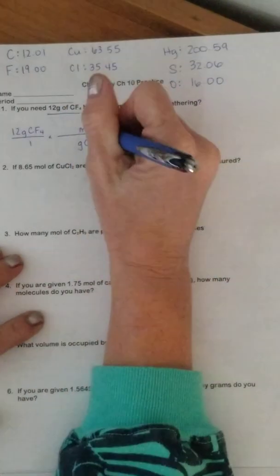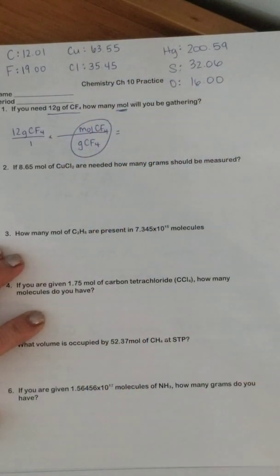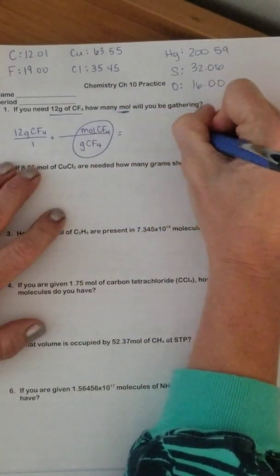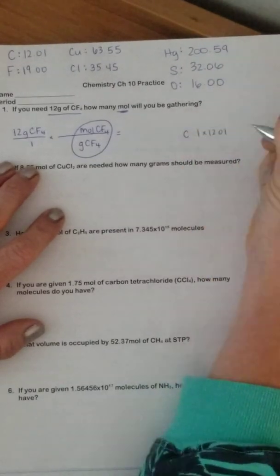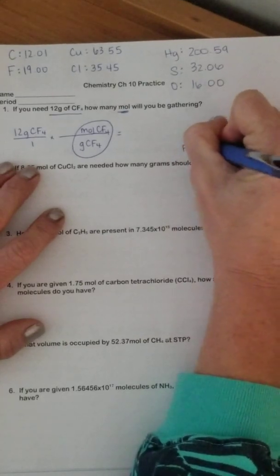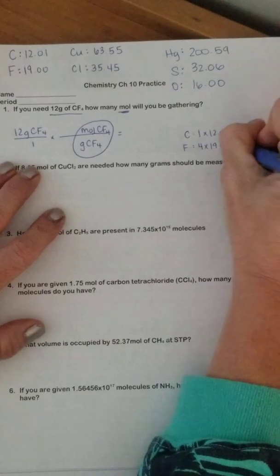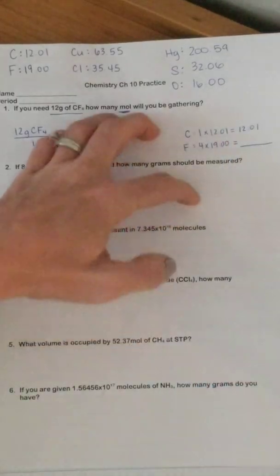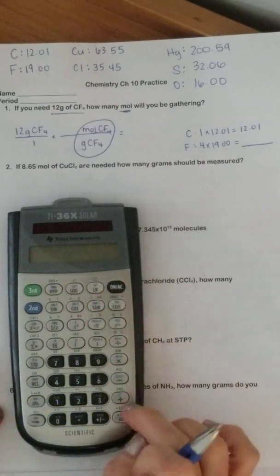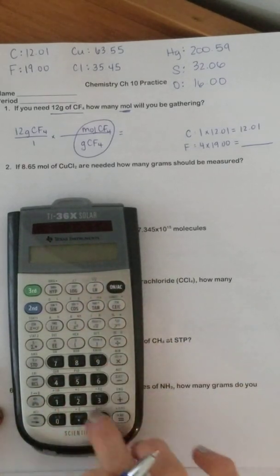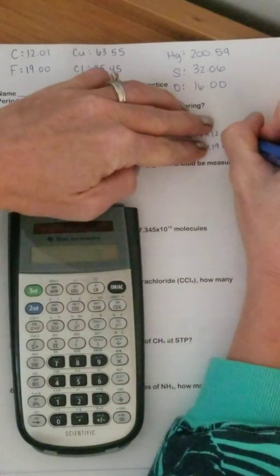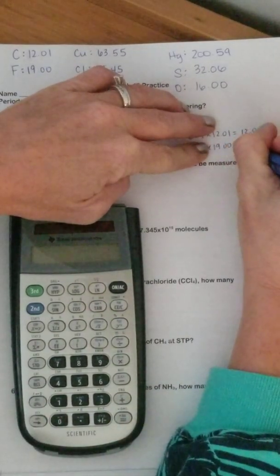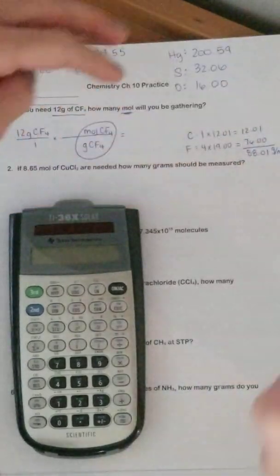Anytime I have a fraction with grams and moles in it, I'm going to need to solve for molar mass. So I'm going to go just off to the side, and look up and see that carbon, I have 1 times 12.01, and for fluorine, I have 4 times 19.00. Before I started, I looked up the individual molar masses of some of the atoms in the molecules from this worksheet because I wanted to be able to solve them a little quicker. So I'm going to do 19 times 4 for fluorine, so that gives me 76.00 here, plus the 12.01 from carbon is 88.01 grams per mole.